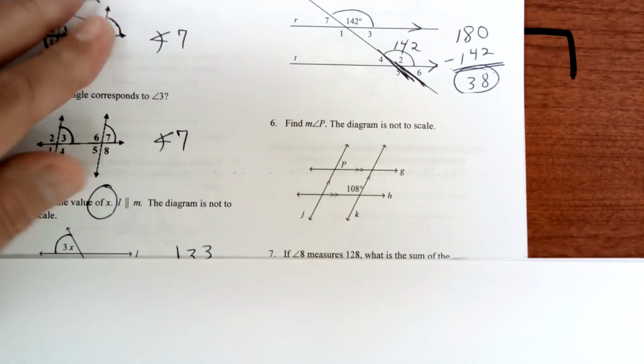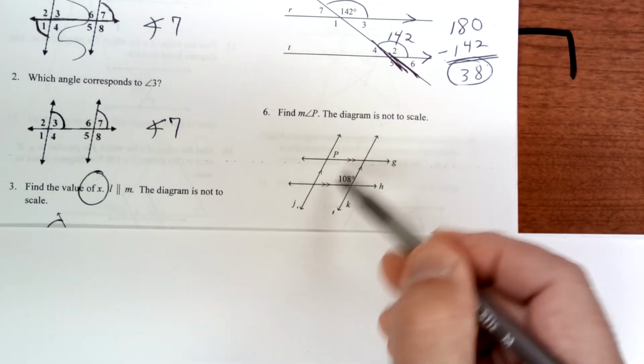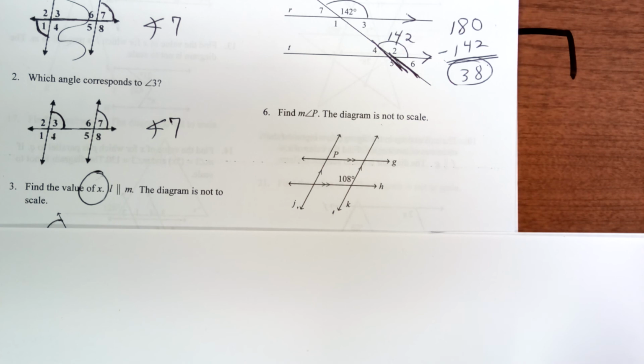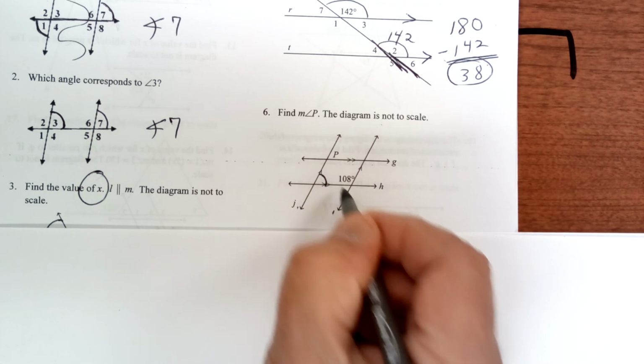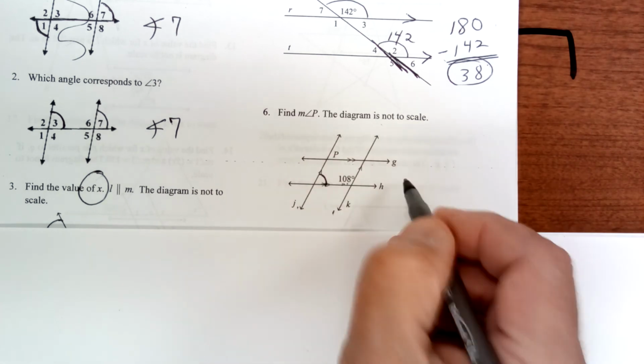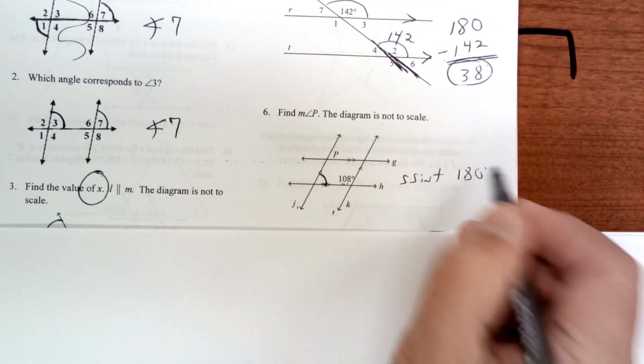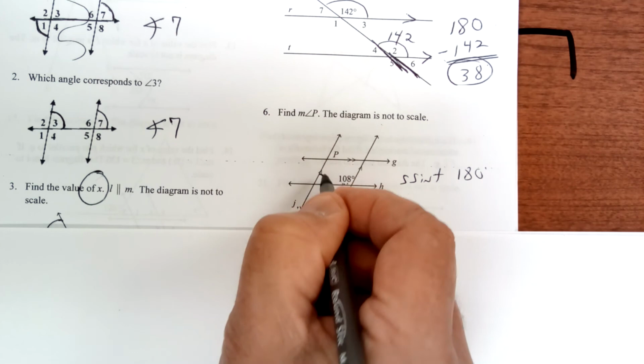Try the next one. Find angle P. Let's think about this here. All right, so these lines are parallel and these lines are parallel. So let's think. We know that this one and this one are same side interior, and they have to add up to 180. Same side interior has to be Superman. Remember? So this one's got to be 72 degrees.